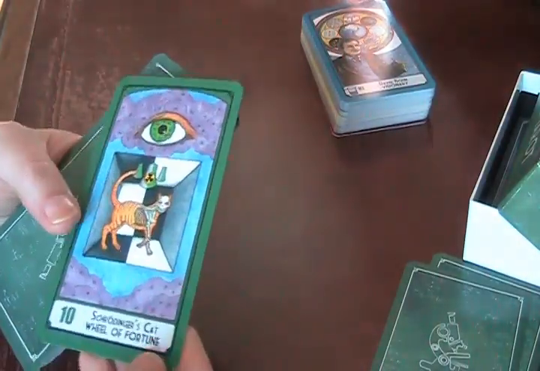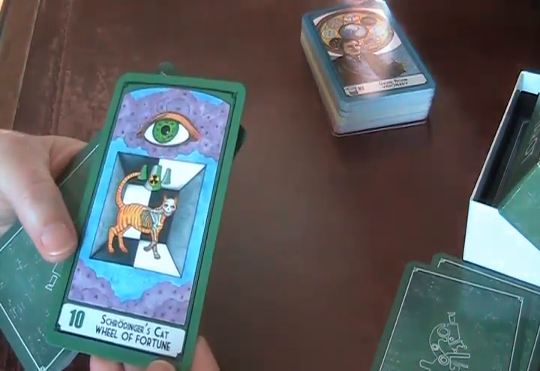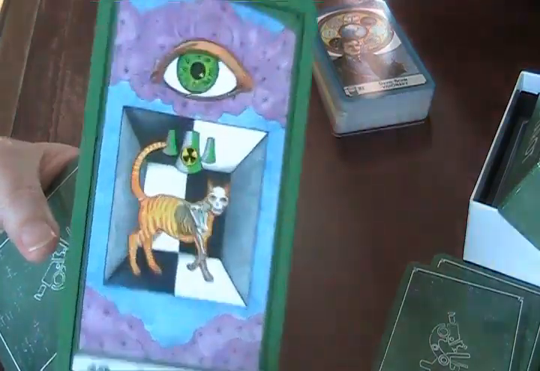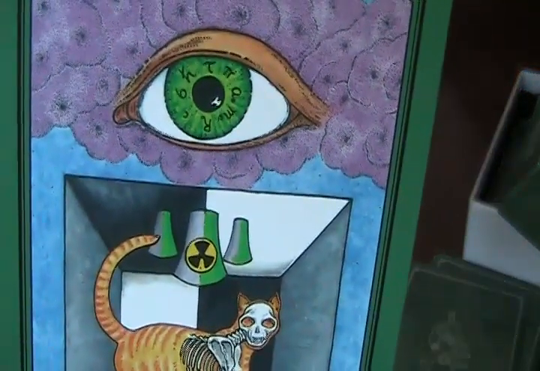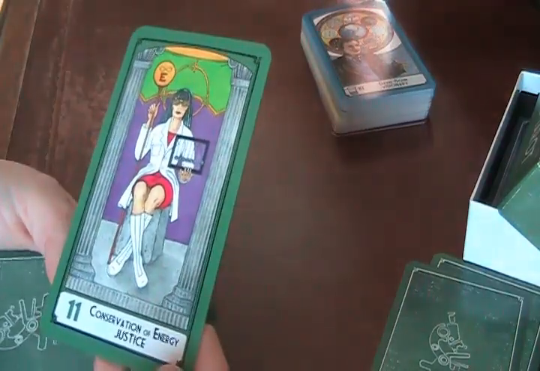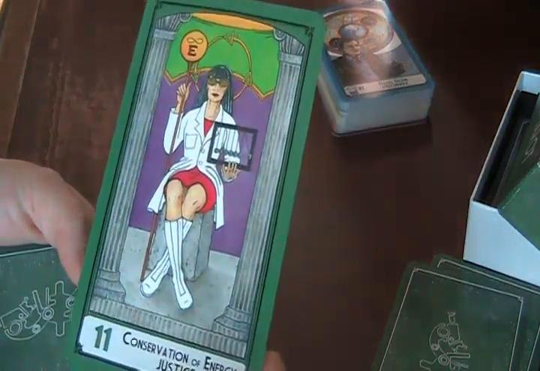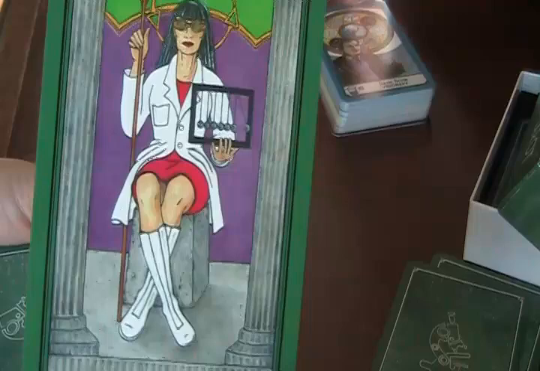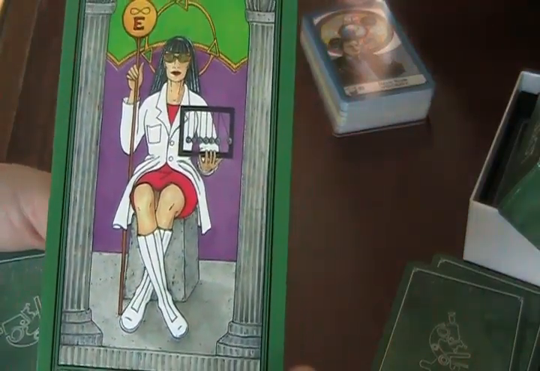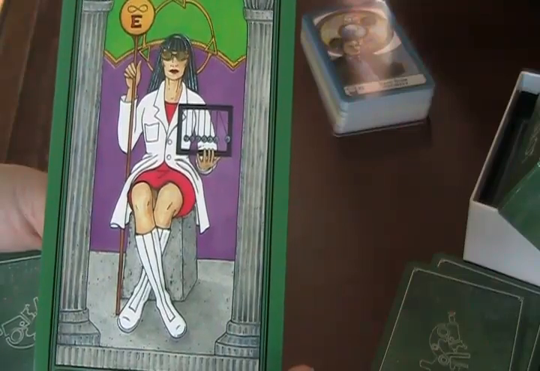These are great cards. Wheel of Fortune. Look in the eye. Justice. Perpetual motion machine there.